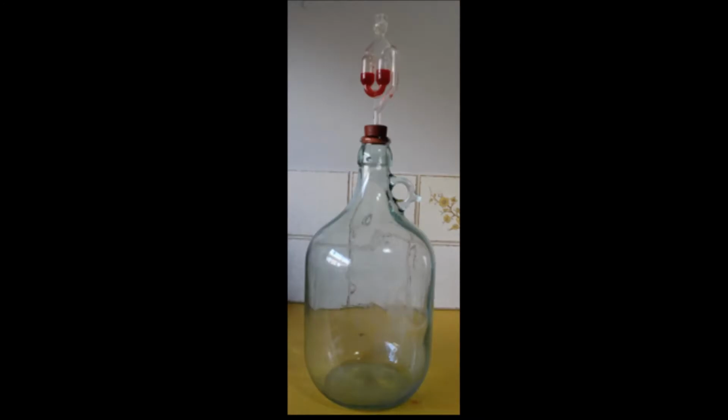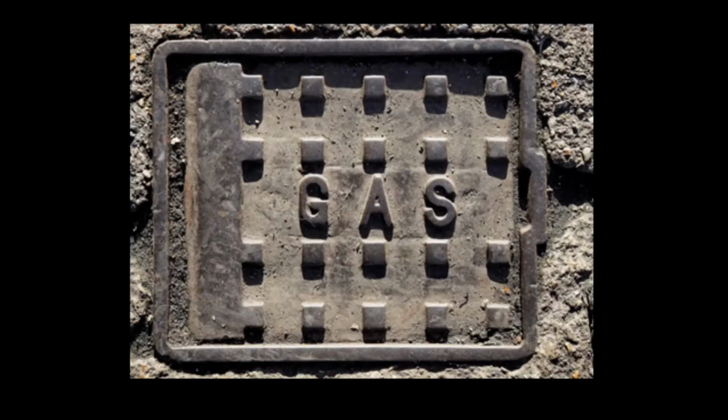To deal with this, the wash must be handled in an airtight container. The use of an airtight container and airlock will do this. Acetobacter can only operate under conditions with ready-to-access oxygen.